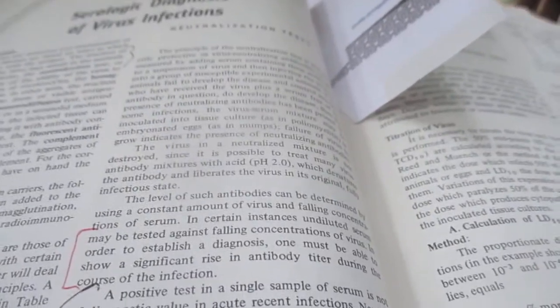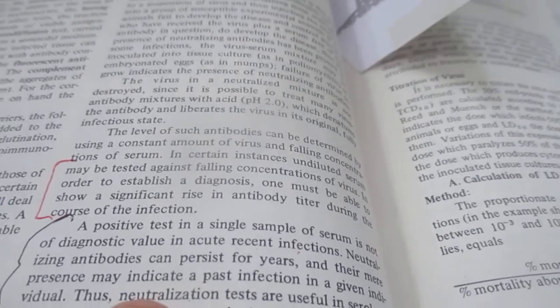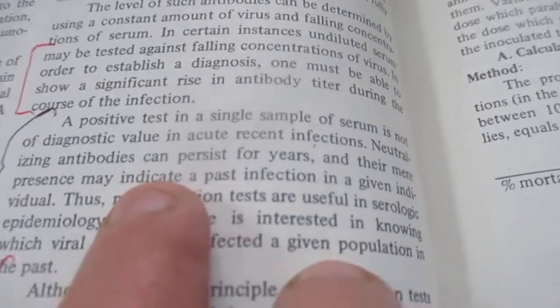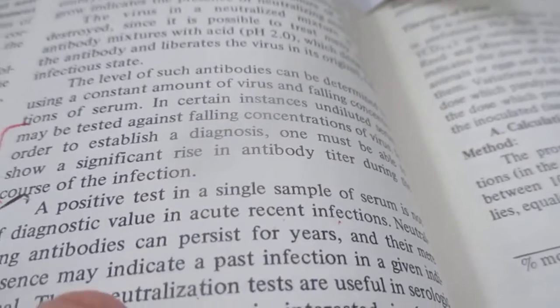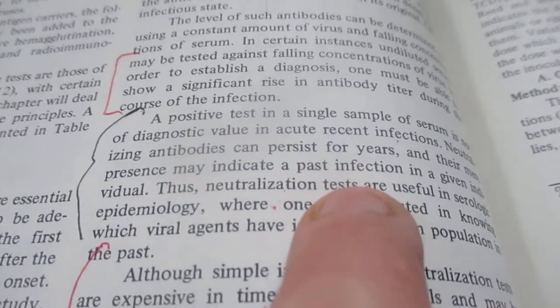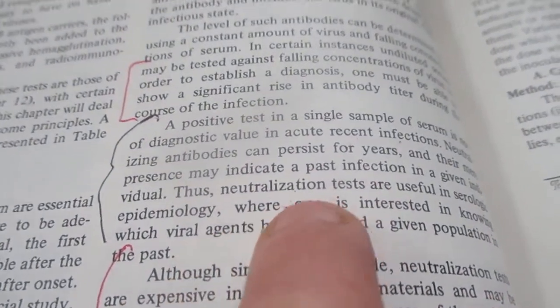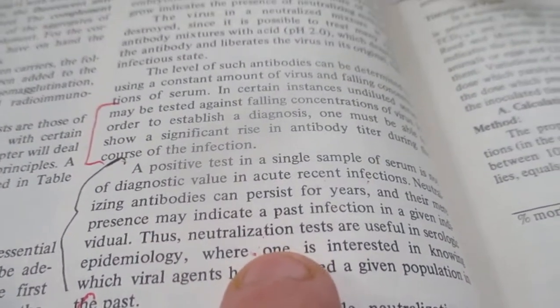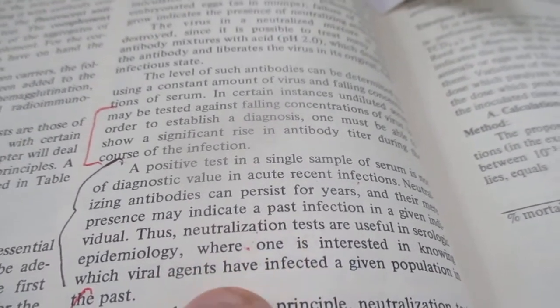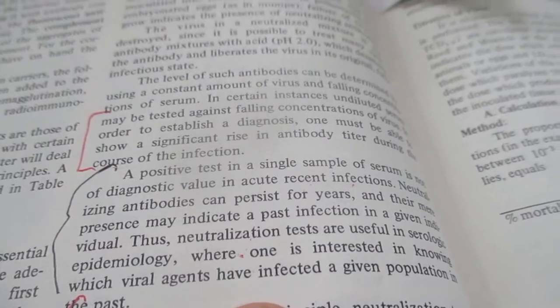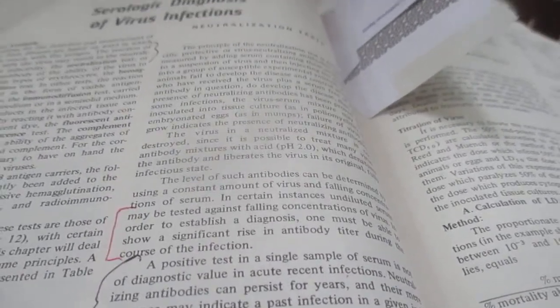A positive test in a single sample of serum is not of diagnostic value for an acute recent infection. Neutralizing antibodies can persist for years, remember in this chart? And their mere presence may indicate a past infection in a given individual. Thus, neutralization tests are useful in serologic epidemiology, where one is interested in knowing which viral agents have infected a given population in the past.